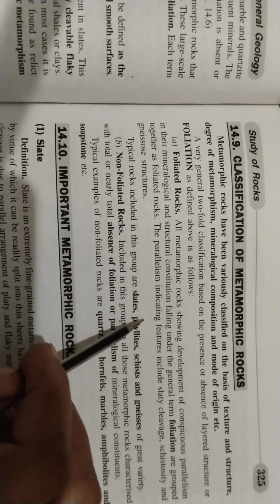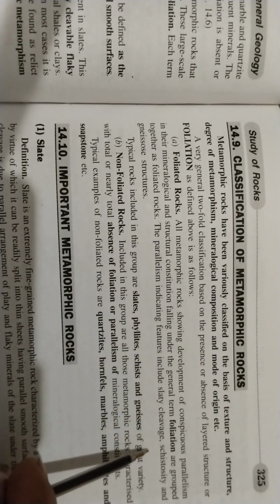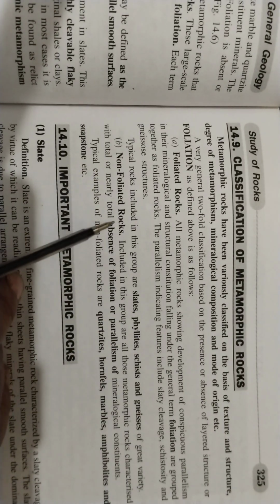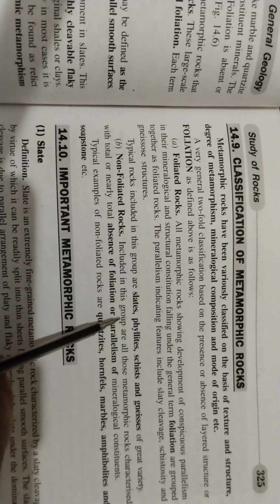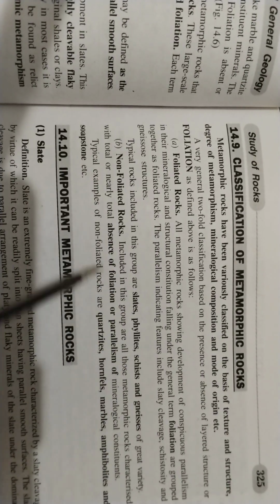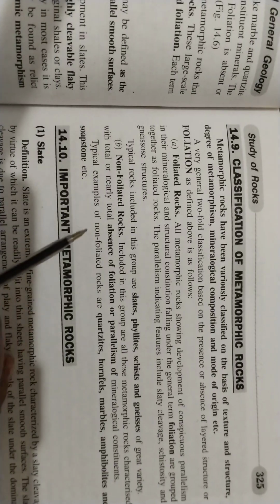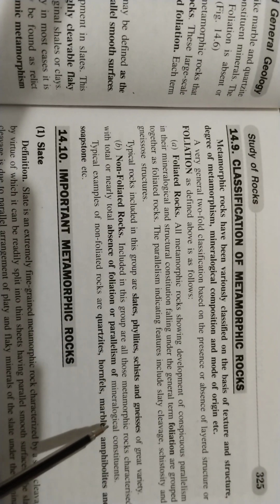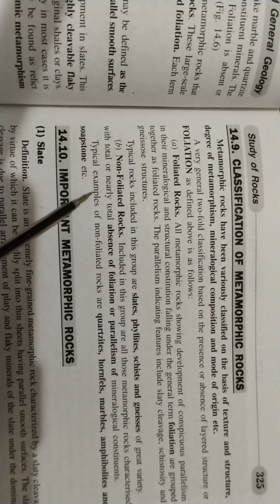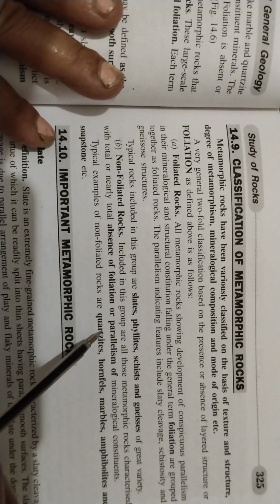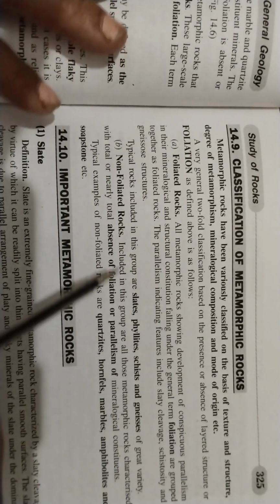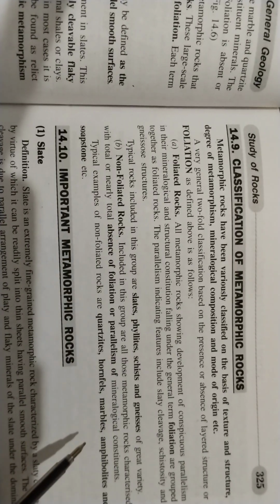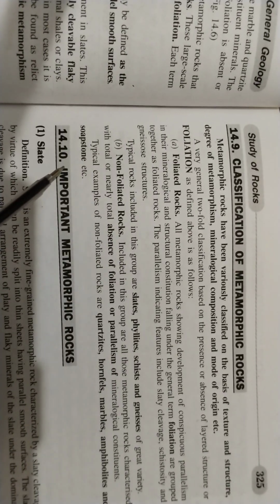The parallelism indicating features include slaty cleavage, schistosity, and gneiss structure. Typical rocks included in this group are slate, phyllite, schist, and gneiss of great variety. Non-foliated rocks: included in this group are those metamorphic rocks characterized with the total or nearly total absence of foliations or parallelism of mineralogical constitutions. Typical examples of non-foliated rocks are quartzite, hornfels, marble, amphibolite, and soapstone.